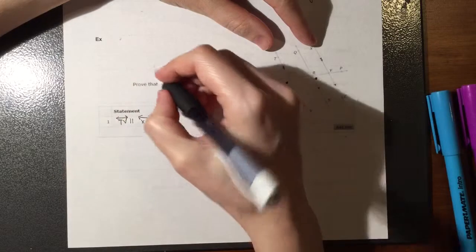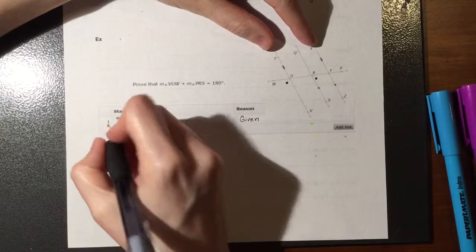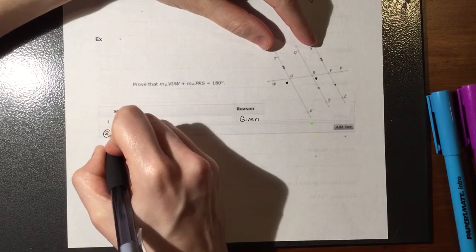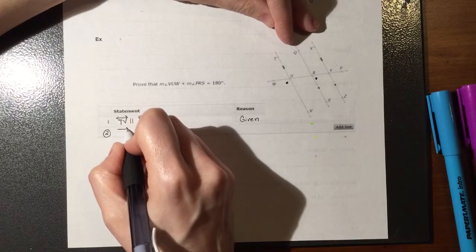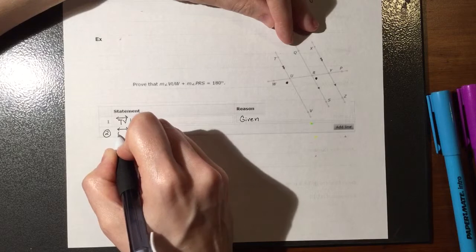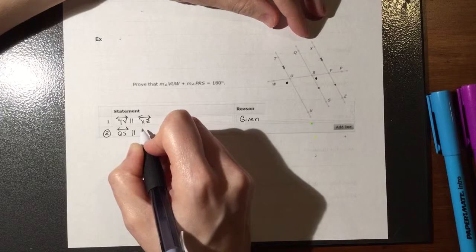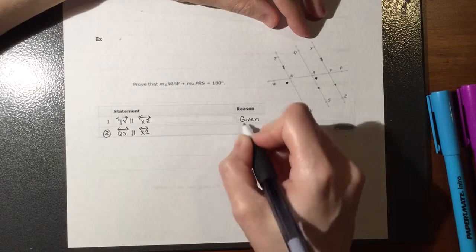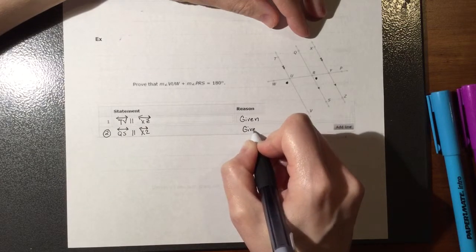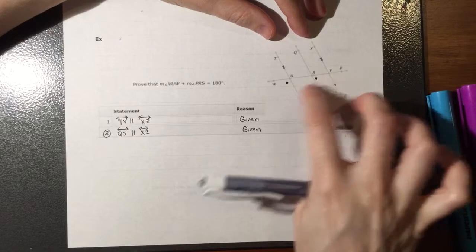I know they didn't list it over here, but they do give us that information in the picture, so that can be considered part of the given. All right, looking at the next step, those aren't the only lines that we have parallel on there. We also have line QS is parallel to line XZ. And again, we know this because they gave it to us in the picture. Alrighty, so I want to find a way to introduce one of these two angles into our proof.